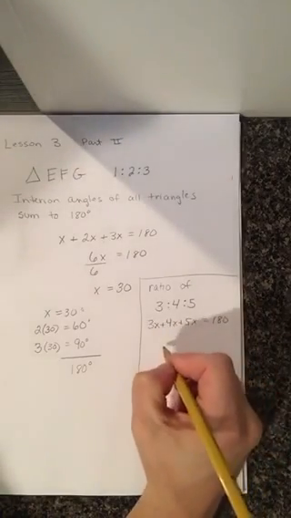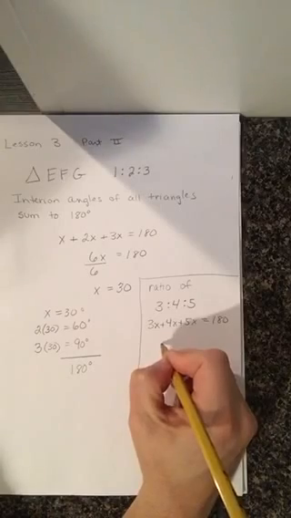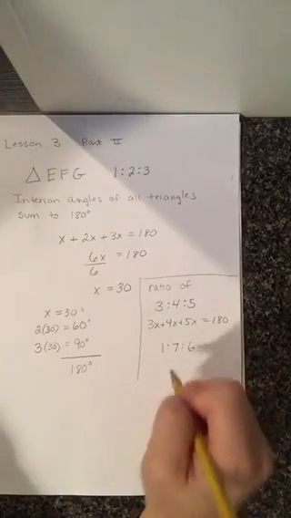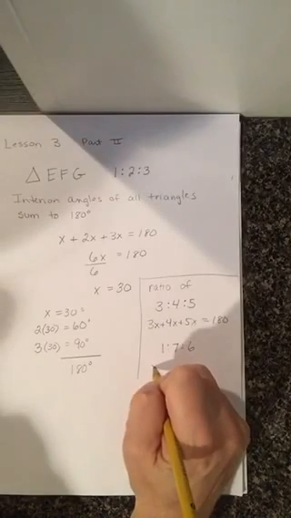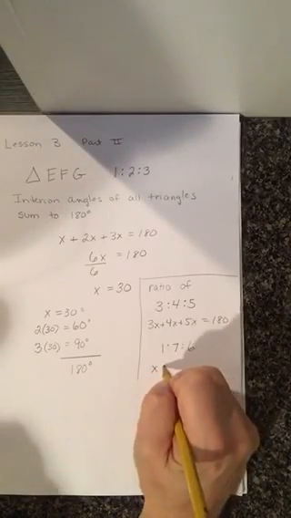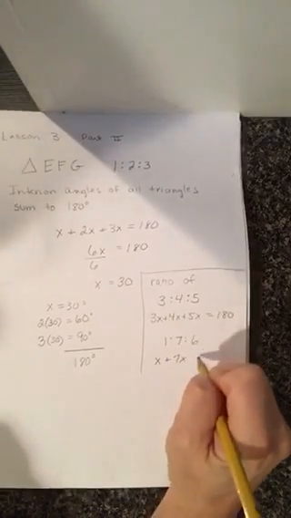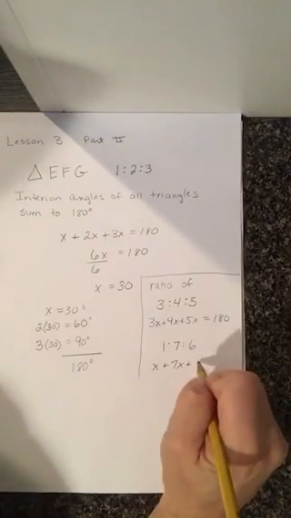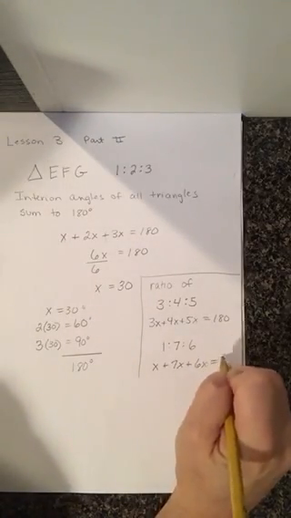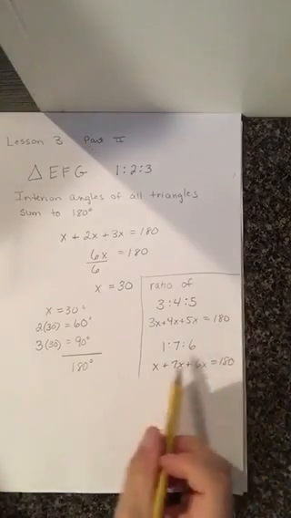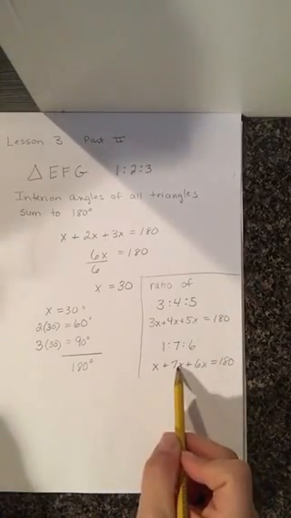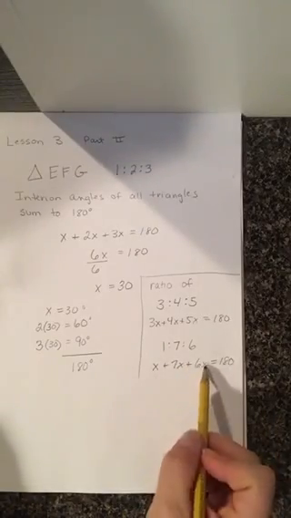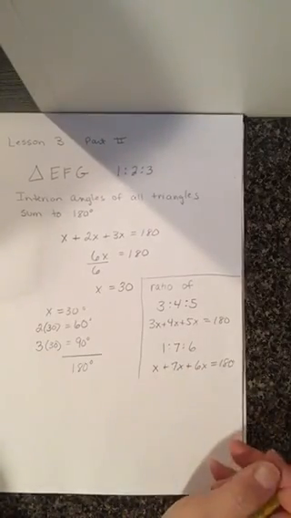If it were 1 to 7 to 6, you would do the same thing. So 1 would be 1x plus 7x plus 6x equals 180 degrees, and that would be the equation. Solve for x, plug in the numbers, okay? Substitute in for x, and that would be it.